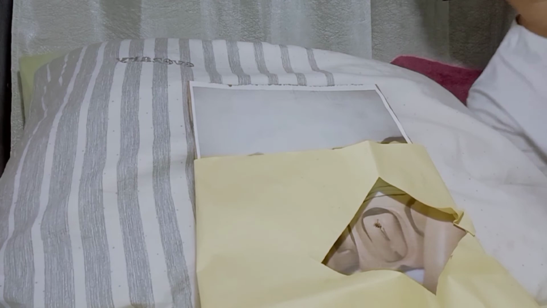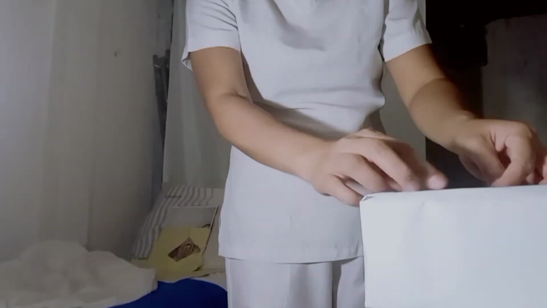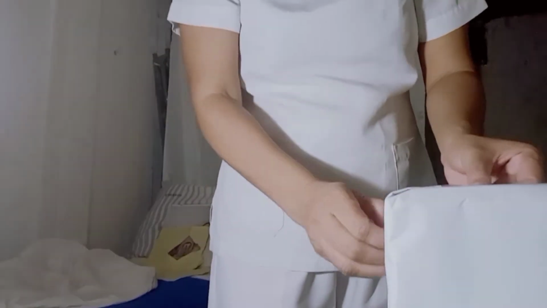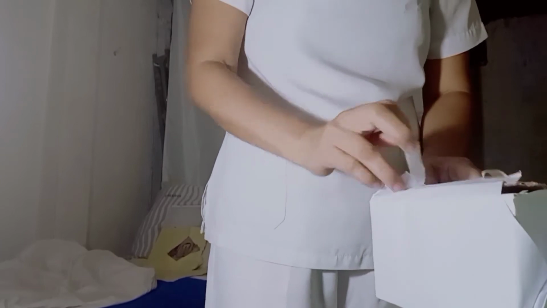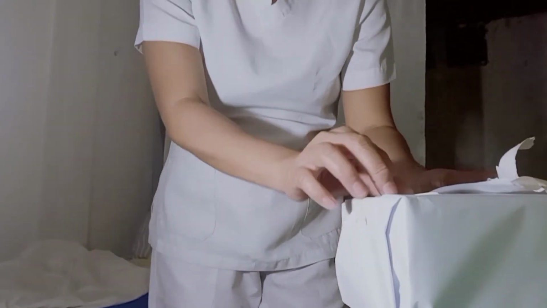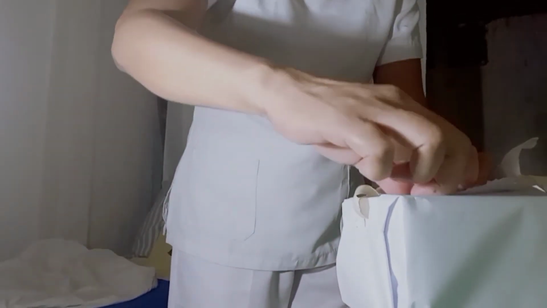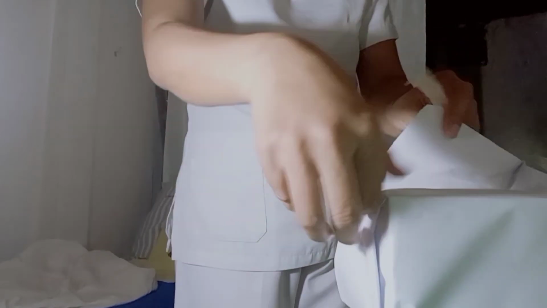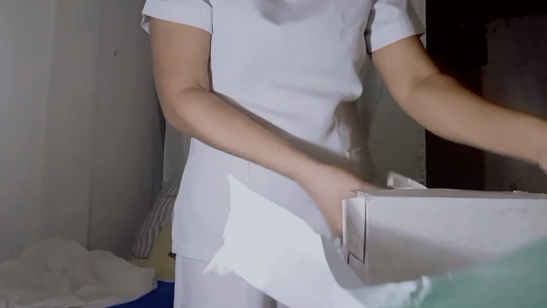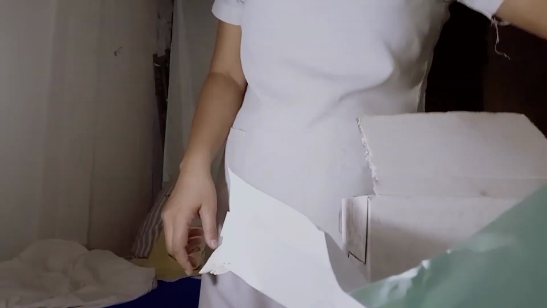Next procedure, set up the field carefully. Open the catheter set and remove it from the plastic outer package. Place the catheter set between the client's knees and carefully open the outer wrap. Remove the sterile drape without opening the inner fold. Next, here are all the equipment inside the package.